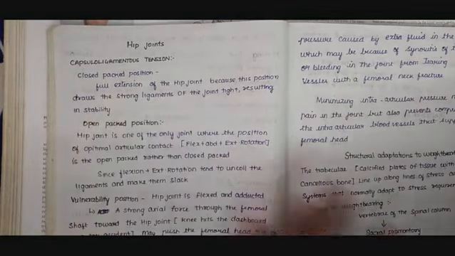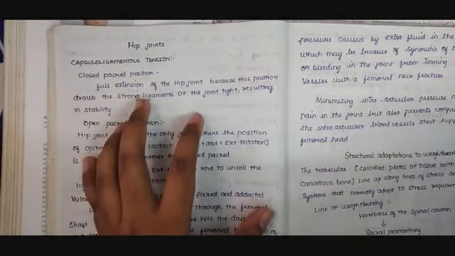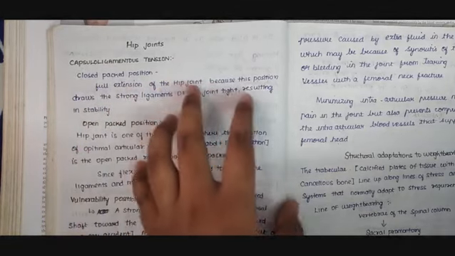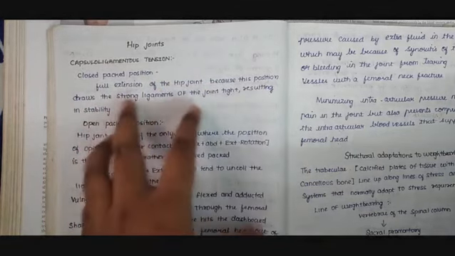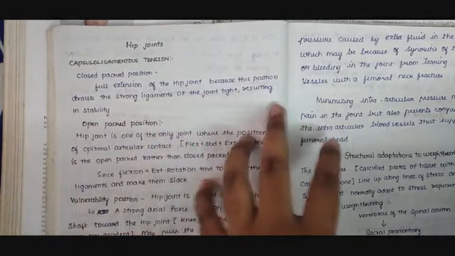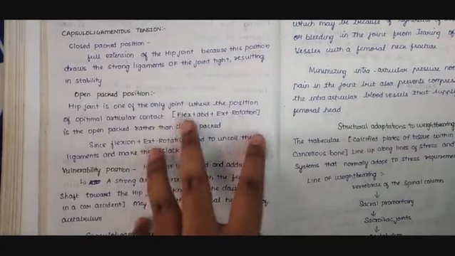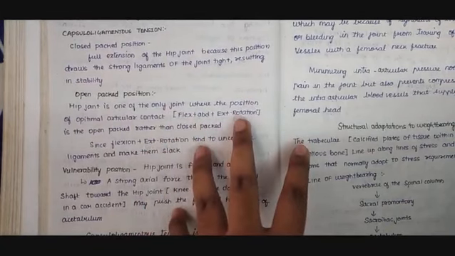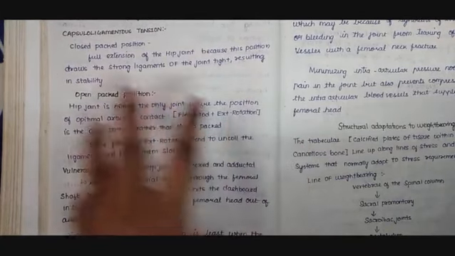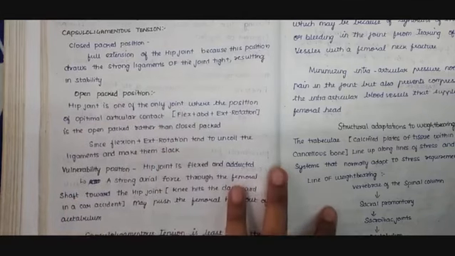Closed pack position. Full extension is referred to as the closed pack position of the hip joint. Full extension of the hip joint because this position draws the strong ligaments of the joint tight, resulting in stability. Open pack position, flexion, abduction and external rotation is considered to be the open pack position of the hip joint.